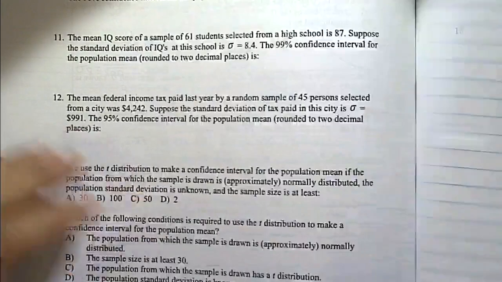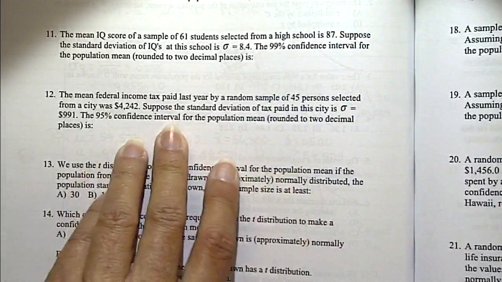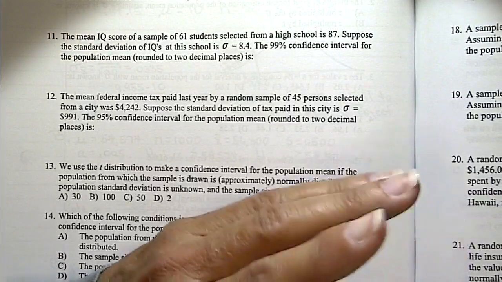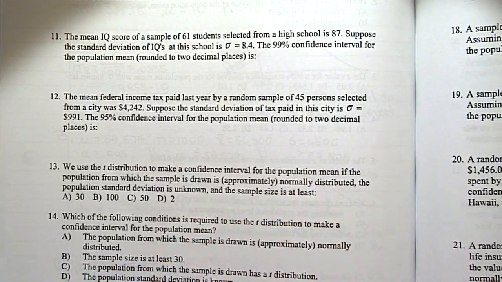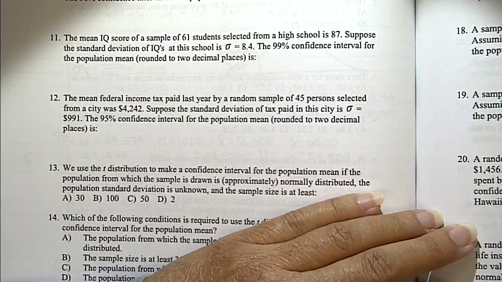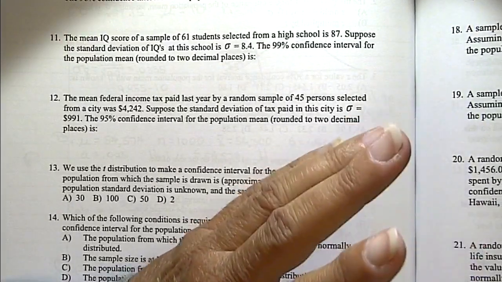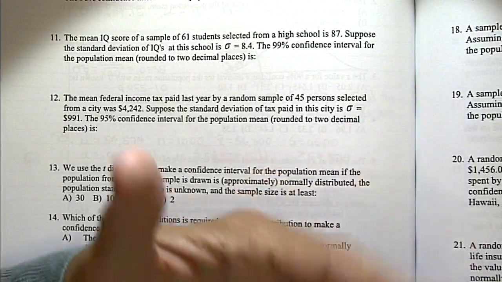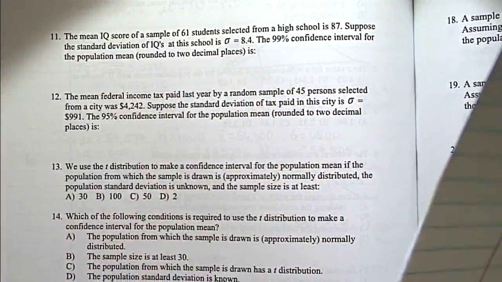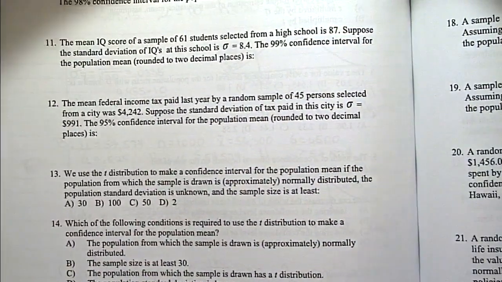Okay, so let's go back and say what we're talking about. This one is going to be the federal minimum income tax, and like I said, it's forecasting. The reason we're doing it is to forecast the population mean, all right? We know the population standard deviation. We have taken a sample and we've calculated the sample mean, but we're really interested in the population mean, and that's going to be true of every single problem that you are doing for these chapters, all right?